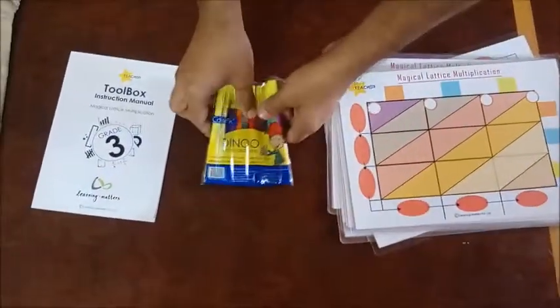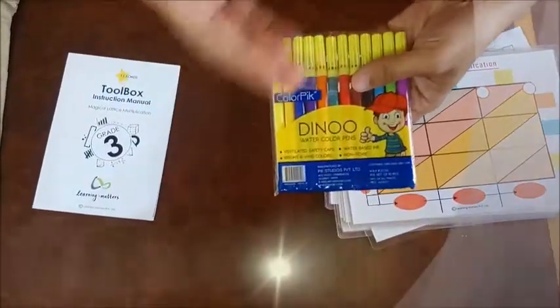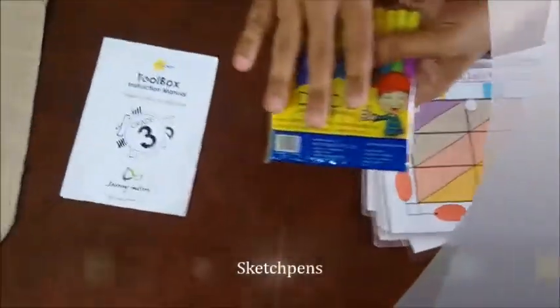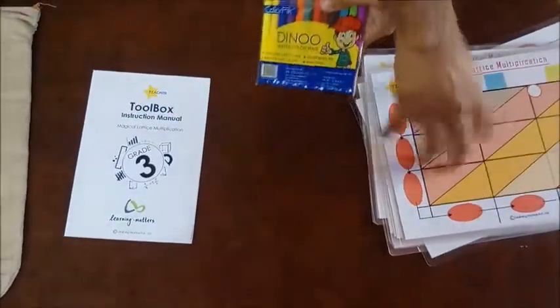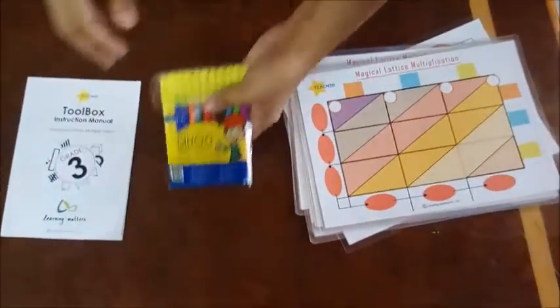Then we have a pack of sketch pens that you can use to write on the laminated templates. Any such writing can be erased using a cloth or a sponge. If required, you can take photocopies of the laminated sheets and give them to the students.